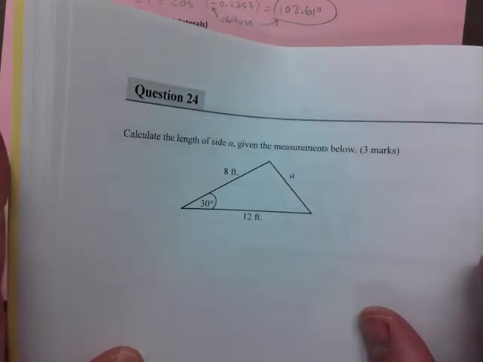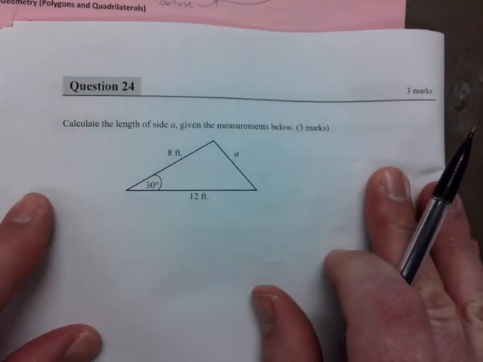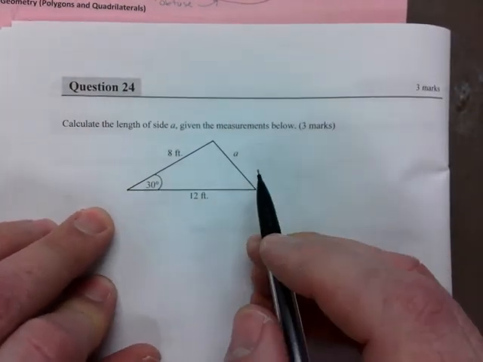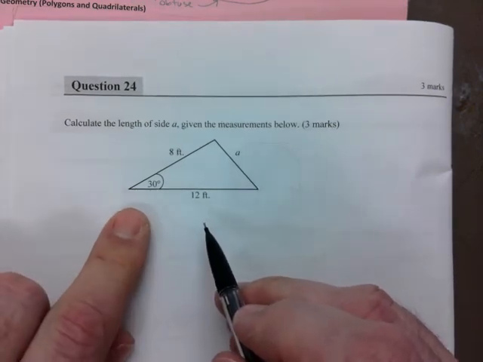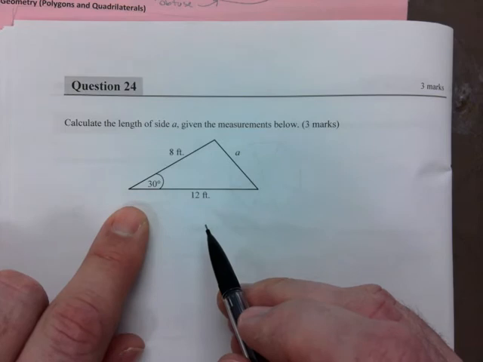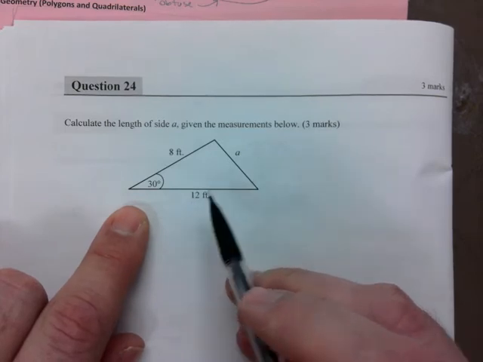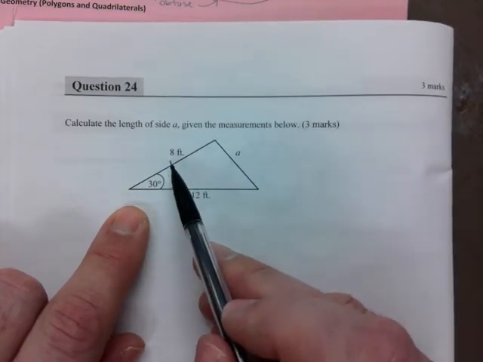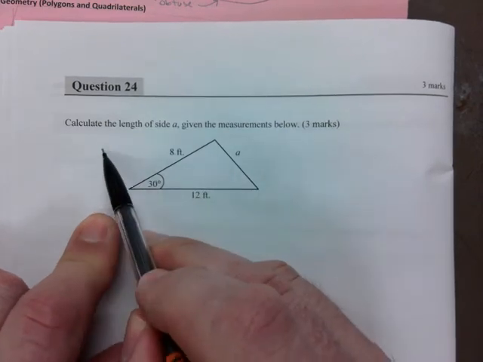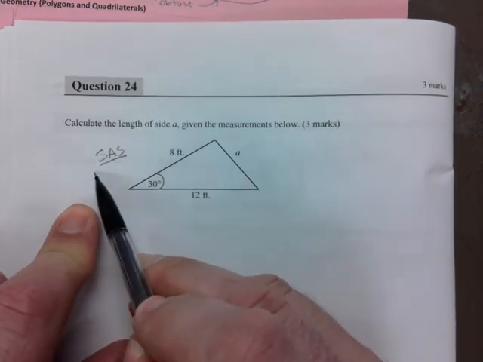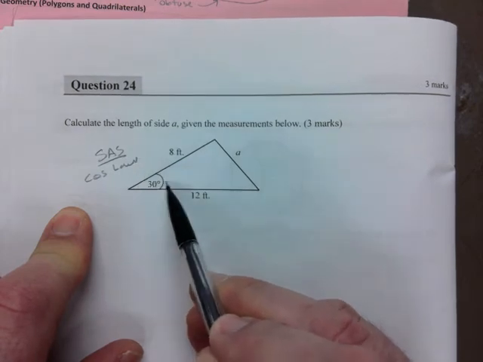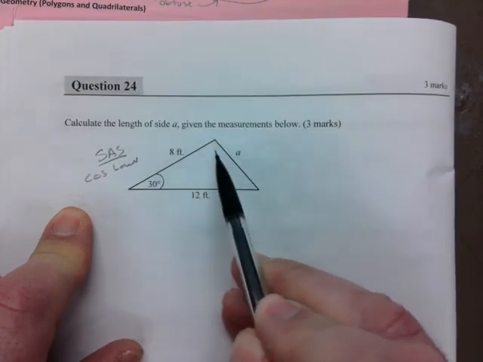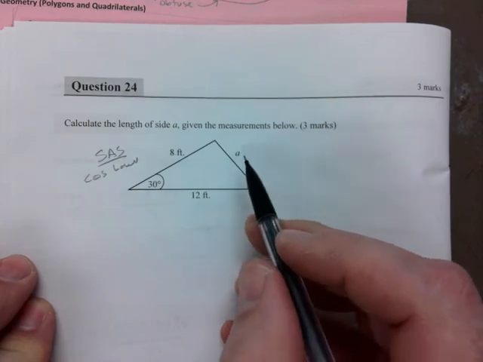Question 24, calculate the length of side A given the measurements below. Remember, there's only sine law or cosine law that you can start with. 3 marks. This is the side angle side scenario, so we have to use cosine law. That's one way of doing it, or just recognize that you don't have a pair at all and no way of getting one.